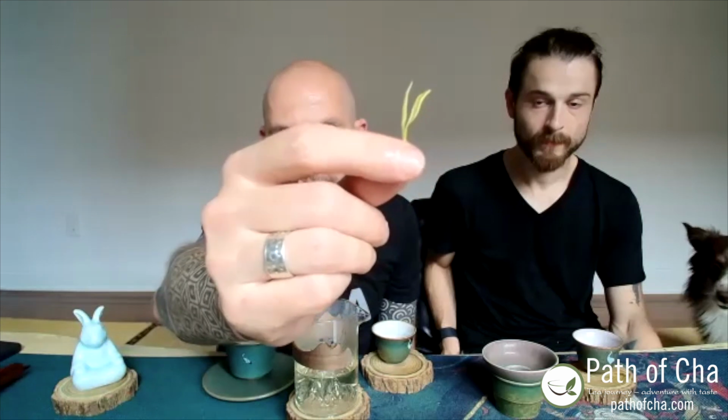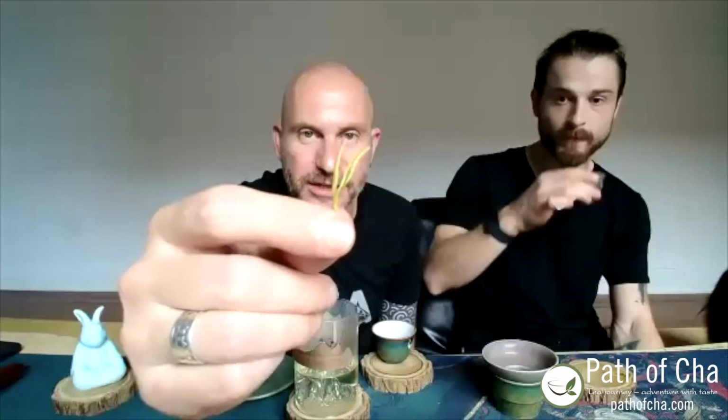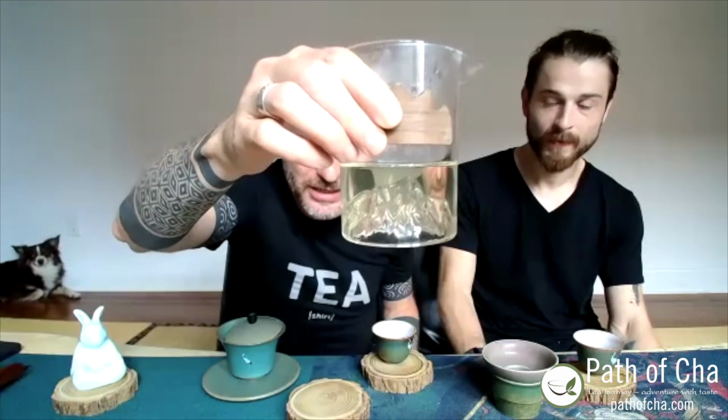And I just want to show you what these leaves look like. You see how tender they are, and it's a bud and one leaf, and even the leaf itself is small and very, very tender. So it's beautiful to look at, even in a dry form. And you see the color of the brew. I don't know how well the camera translates it, but it's a nice pale color of the brew.